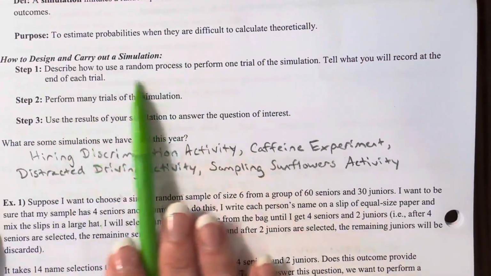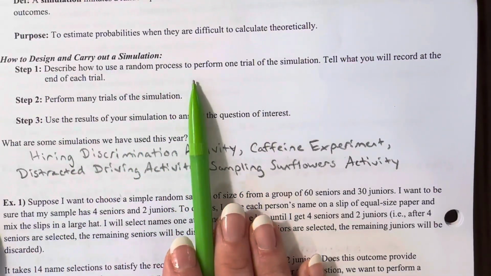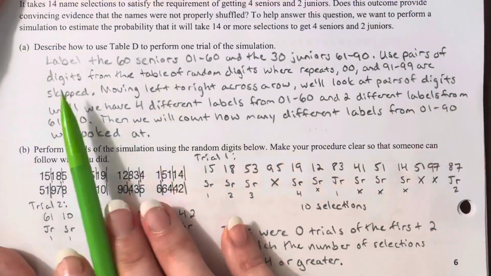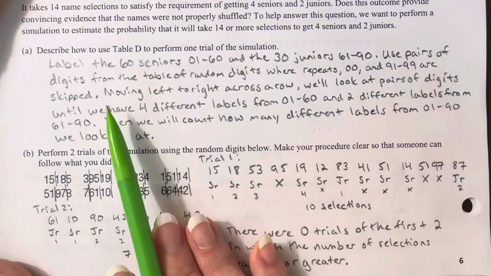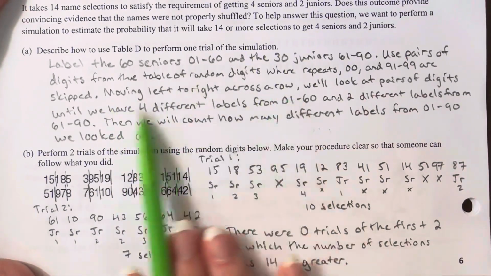You need to be very specific when you're describing how to use a random process. Not everyone knows how. So in order to ensure that whoever is actually going to follow your method does it right, you actually have to be very specific. Include this statement, please.